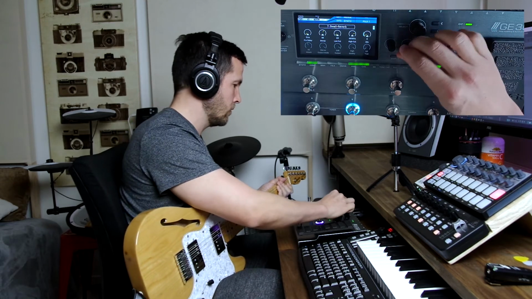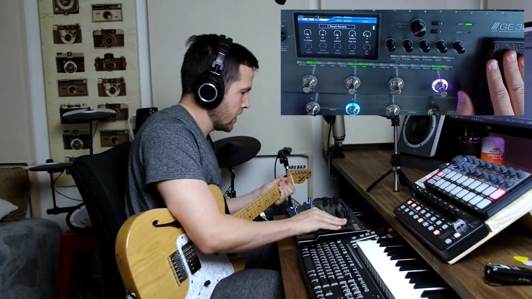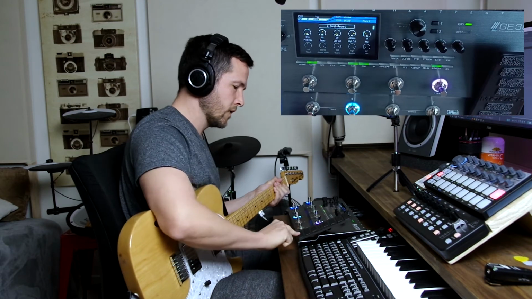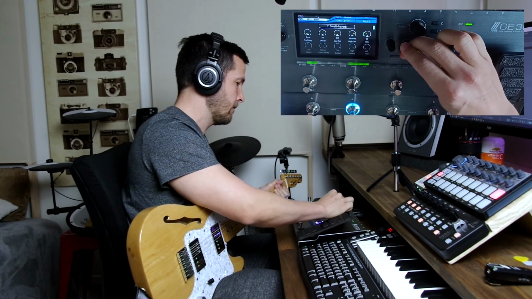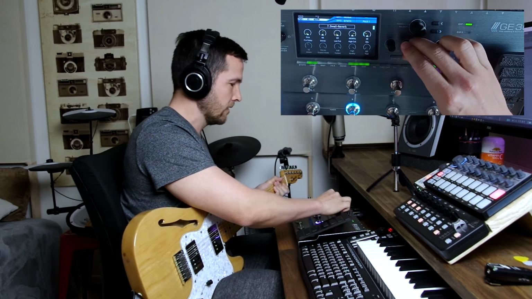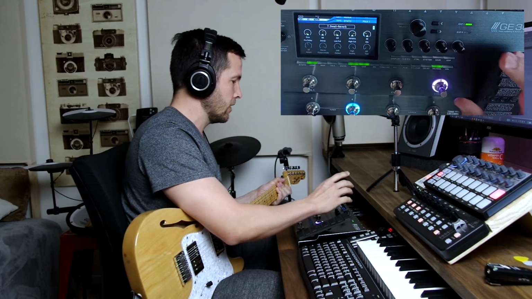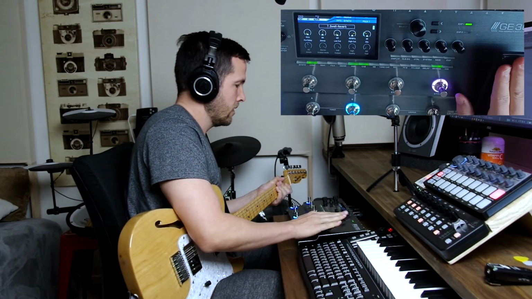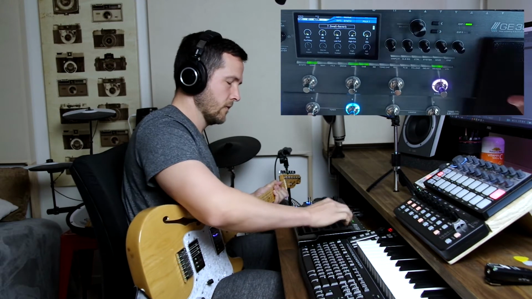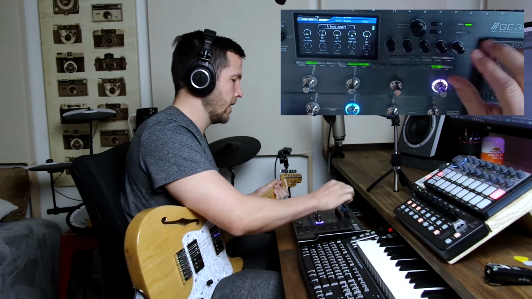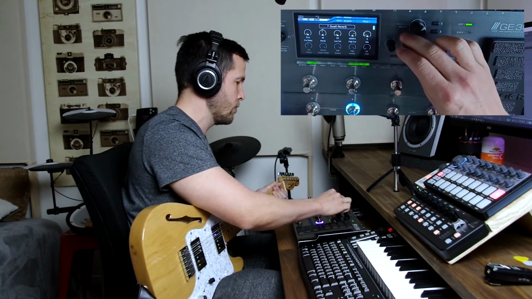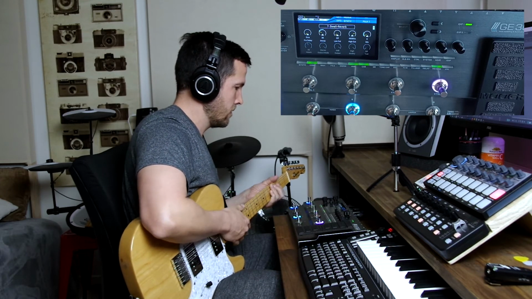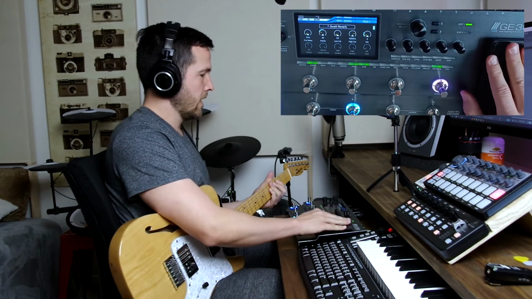And I also want to change my decay time. So next thing, put the heel down, find the position of the decay that I originally want, then toe down and find the position that I want to move it to. Sounds pretty good.